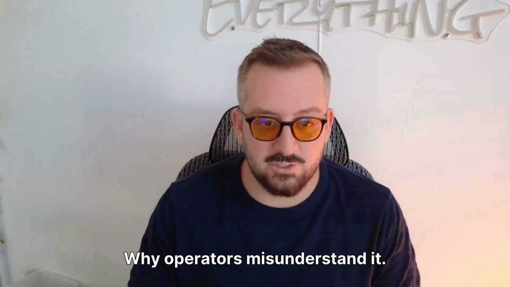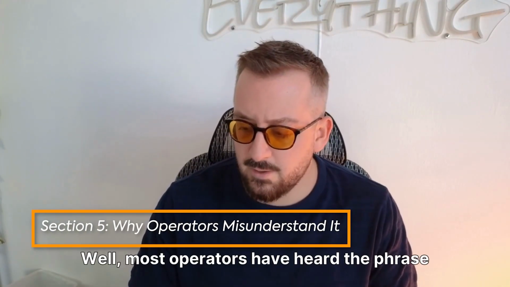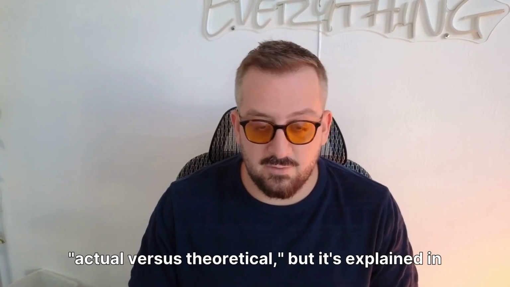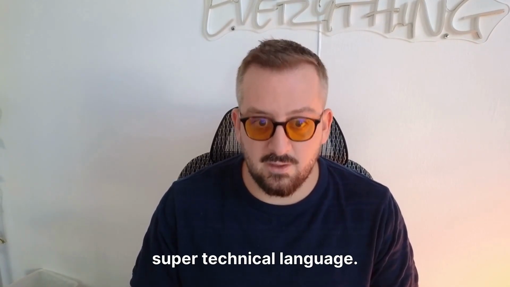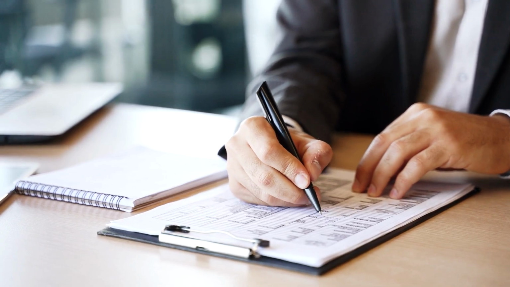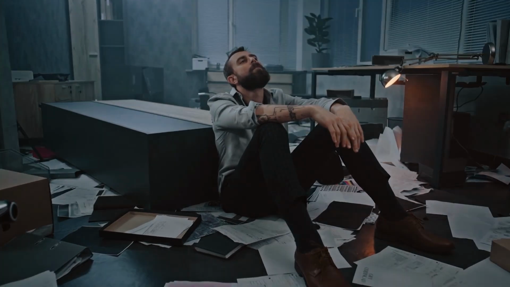Why operators misunderstand it? Well, most operators have heard the phrase actual versus theoretical, but it's explained in super technical language. Reports are delayed or hard to read. No one links it to daily behavior. So it becomes a number people see and ignore. And a lot of the times, it just takes too long, right?